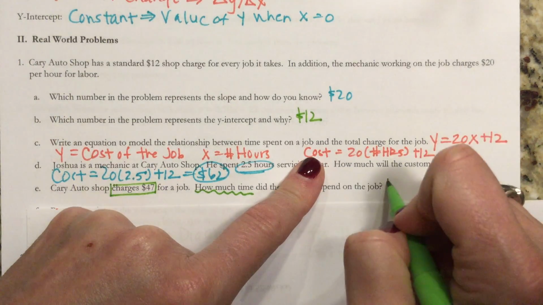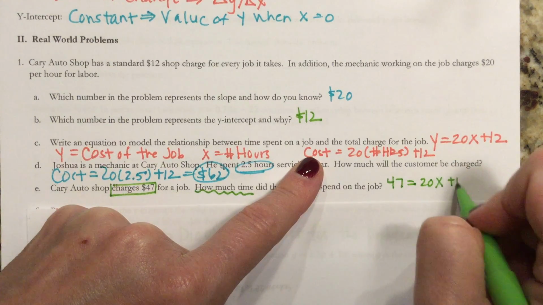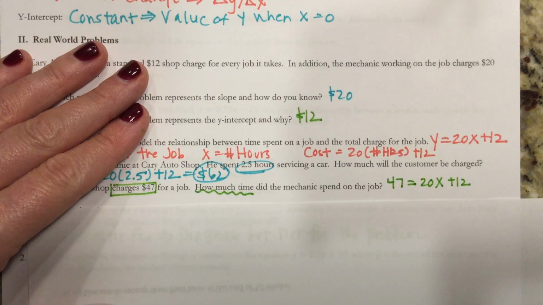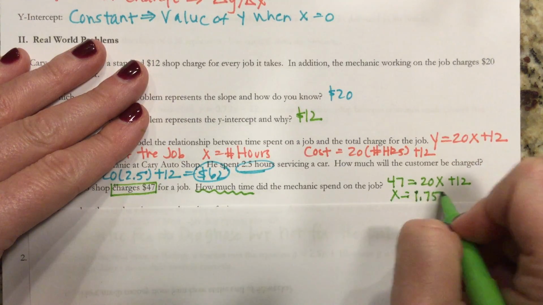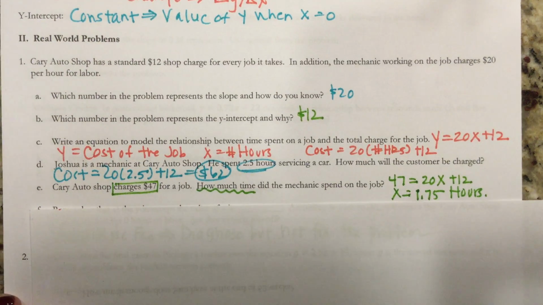Rewriting our equation, the cost of 47 is equal to 20 times the number of hours plus 12. If we subtract 12 and then divide by 20, we find that x is equal to 1.75 hours. So the mechanic worked on that job for 1.75 hours.